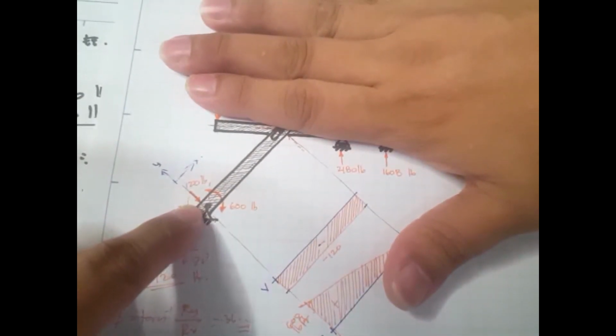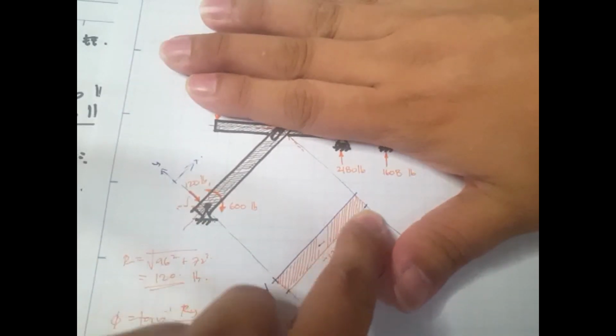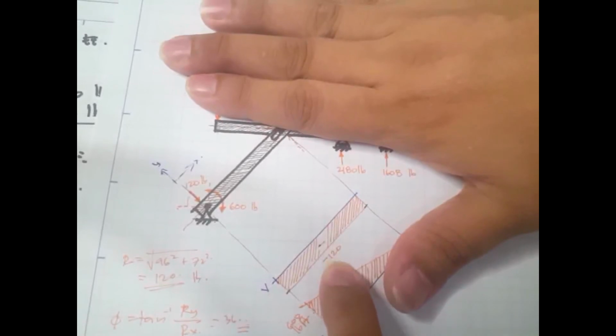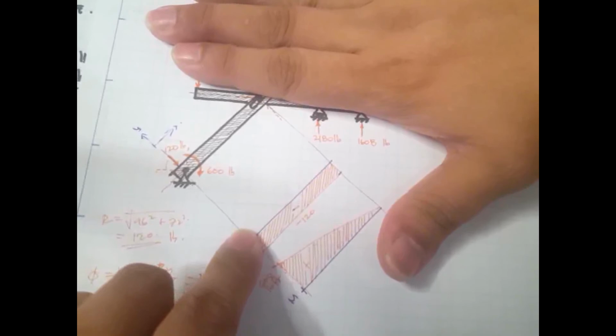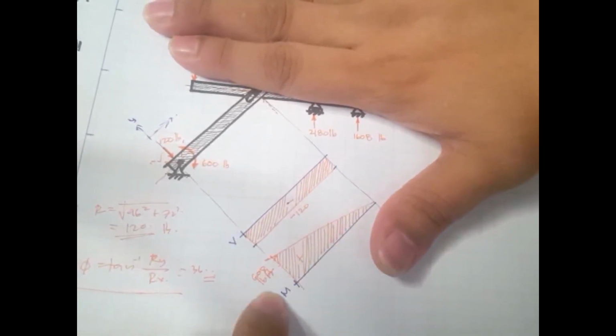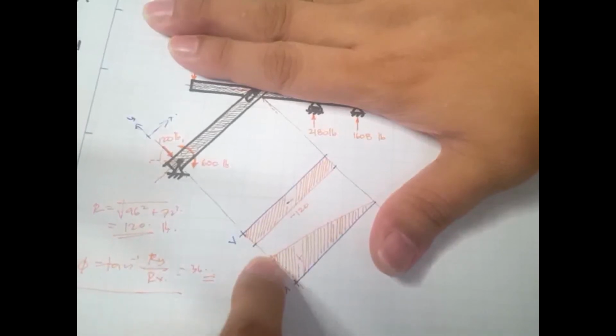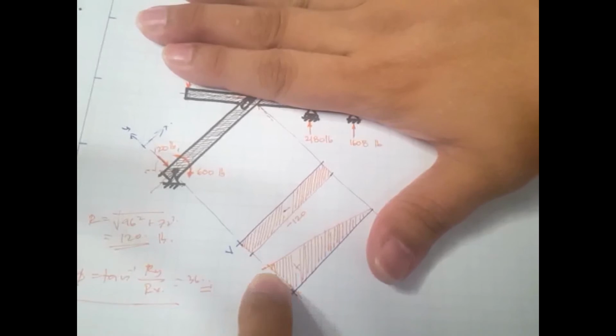So if we start in this point A, we go downward, and then it's constant all throughout, and then we go upward. The value is negative 120. Okay, and then for the moment, you can just do the shear and moment diagrams, and you'll see that the diagram looks like this. And because we have a concentrated moment, this will produce a jump, right?